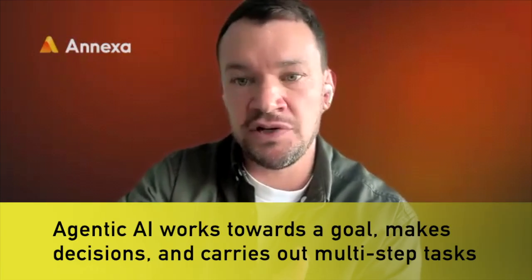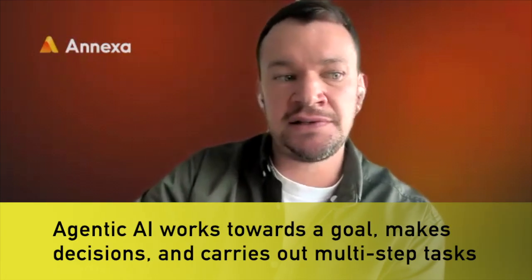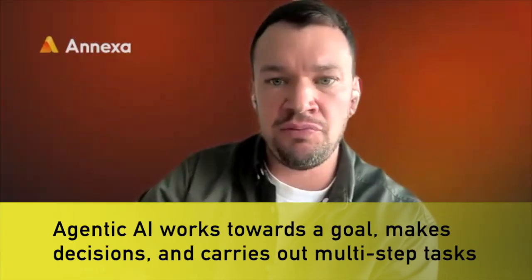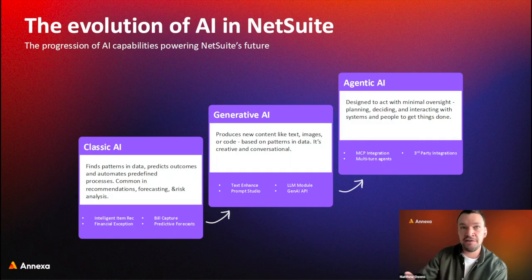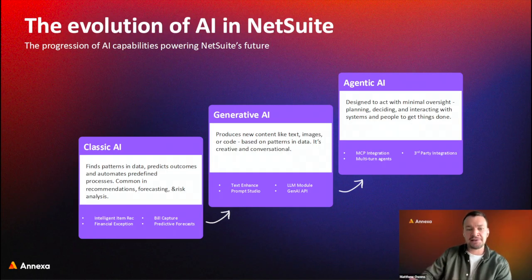When we talk about agentic AI, it's quite different. It's when the AI is acting. So it's working toward a goal, it's making decisions, it's carrying out multi-step tasks. So from a systems perspective, when we're implementing NetSuite and systems integration, it's performing multi-step tasks across your systems with you, and then it's setting the guardrails on what it can and can't do, and then having the users provide input.